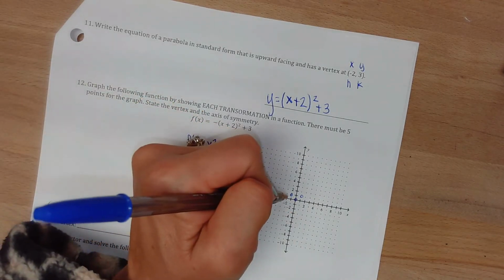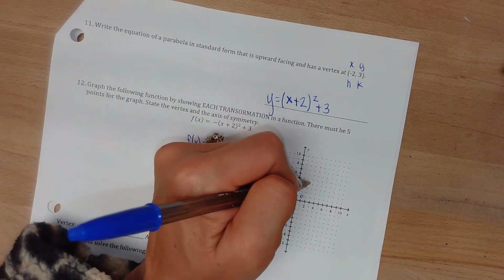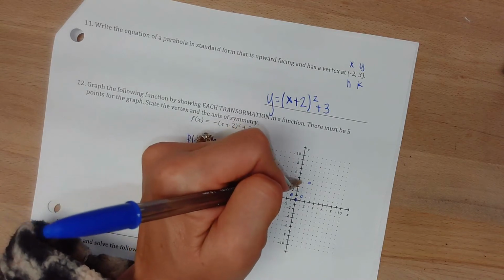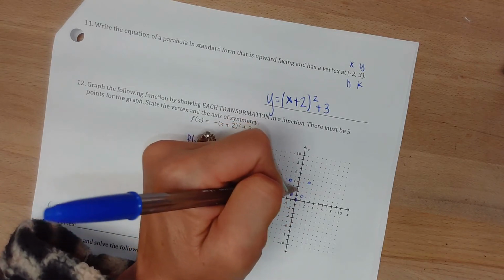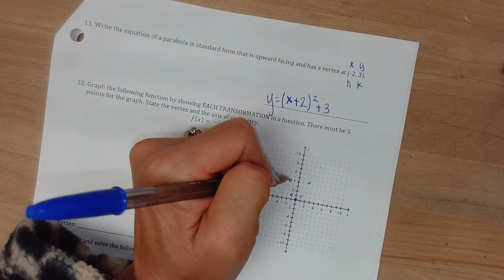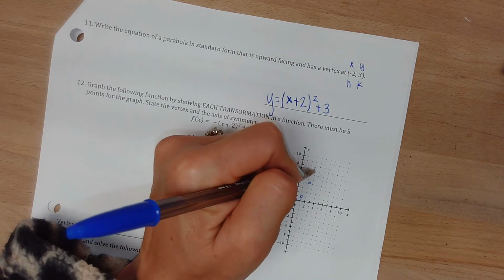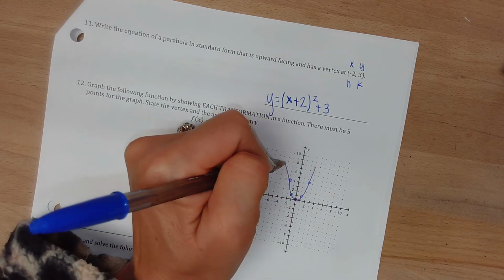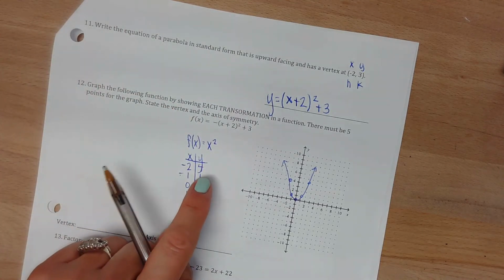Over negative 2, up 4, over positive 2. All right, so that is our parent function.